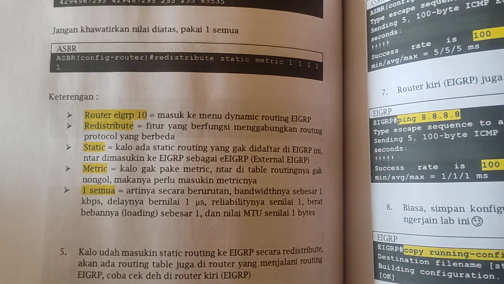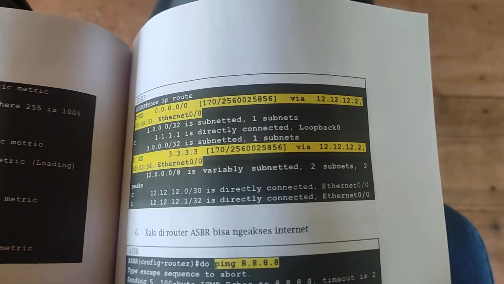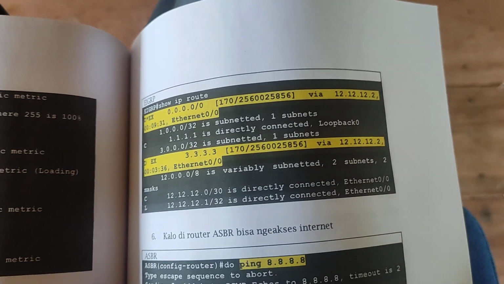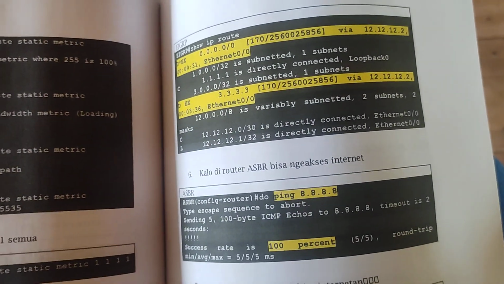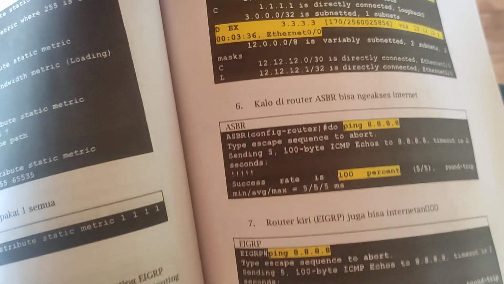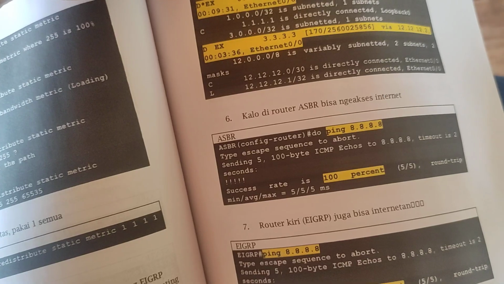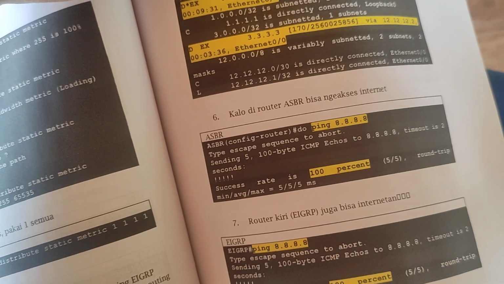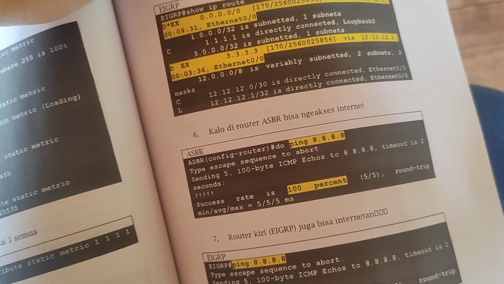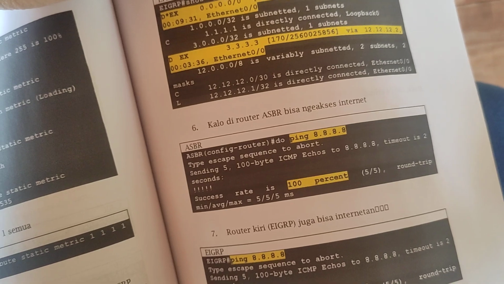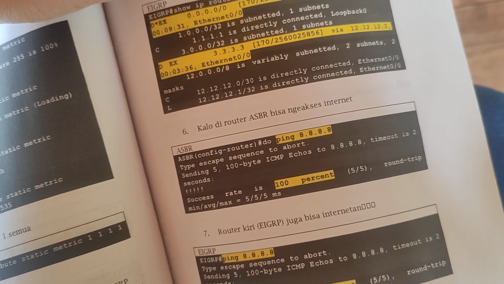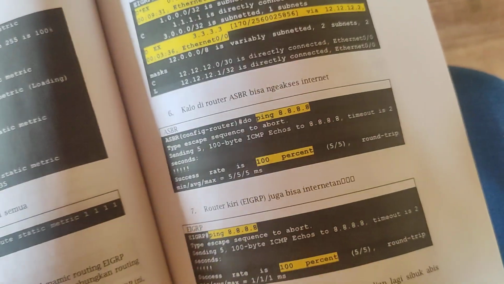So this is for the simple explanation. You can show IP route, and there is the notification from D EX, 0.0.0.0/0 via 12.12.12.2.